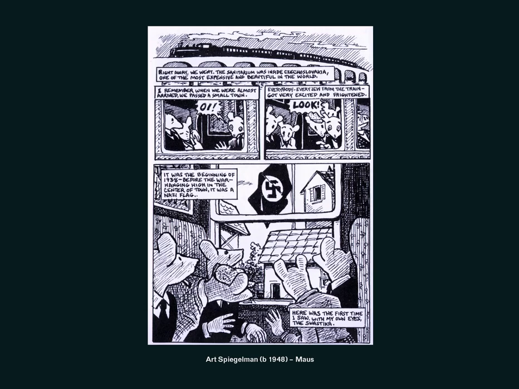Art Spiegelman, who is a cartoonist, best known for Raw Comics. He's also a winner of the Pulitzer Prize and a Guggenheim Fellowship for this particular book, which is Mouse 1 and 2, and it's about the family of Jewish folks in Germany in the 1930s and 40s going through the war and through the suffering of the Holocaust.